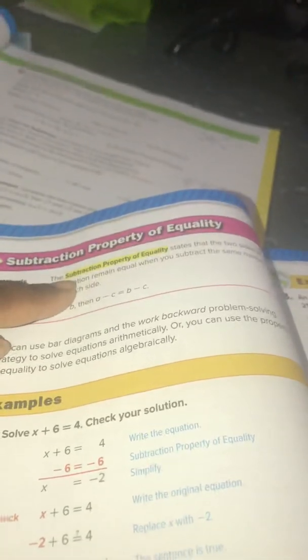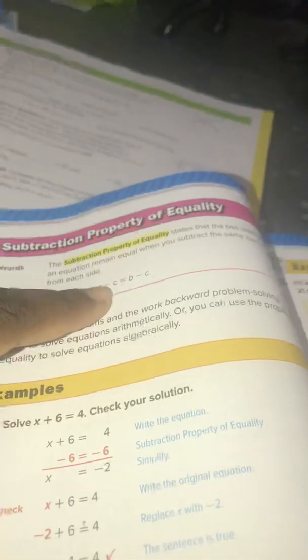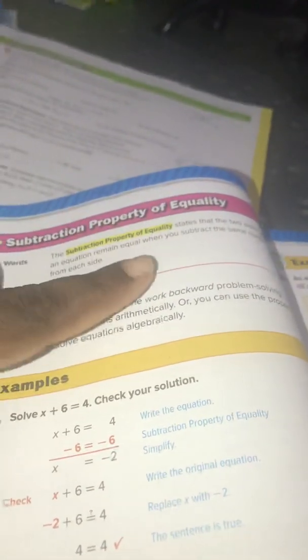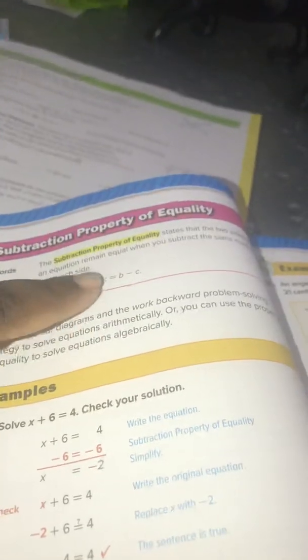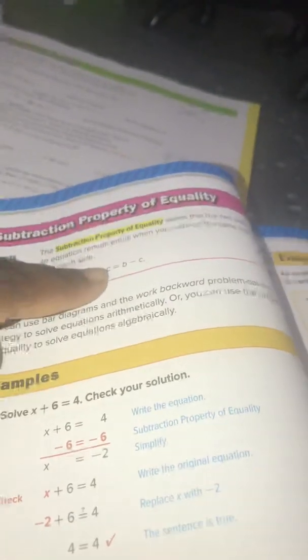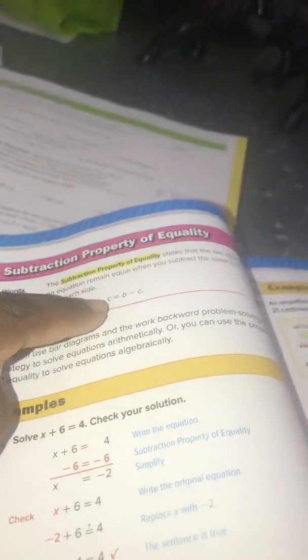We have subtraction property of equality. How will I know I have subtraction property of equality? When I subtract the same quantity from both sides. I cannot subtract C and then subtract D and call it subtraction property of equality. Equality means same. So if I subtract C, I have to subtract C. If I subtract 2, I have to subtract 2. If I subtract half, I have to subtract half.